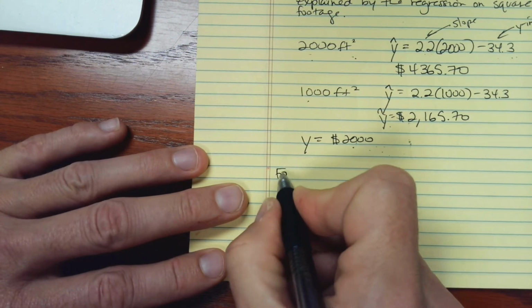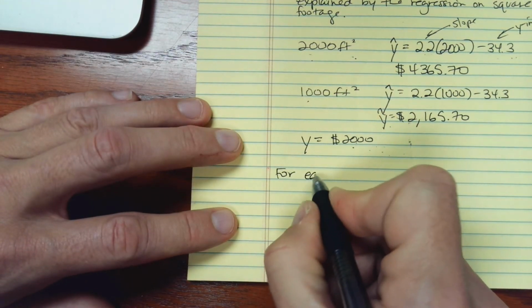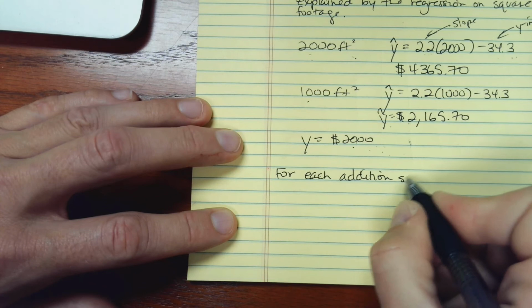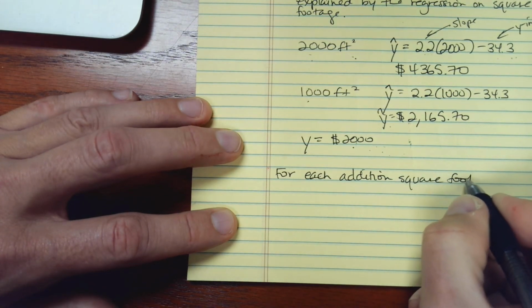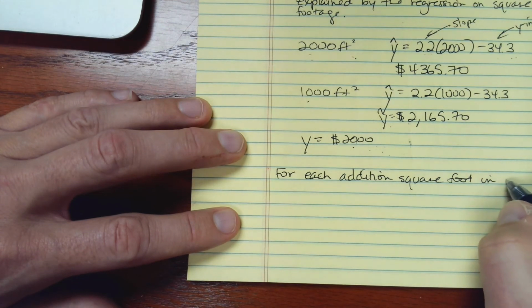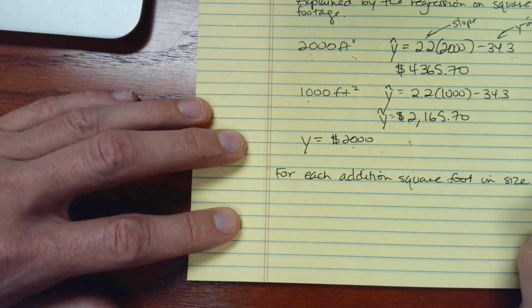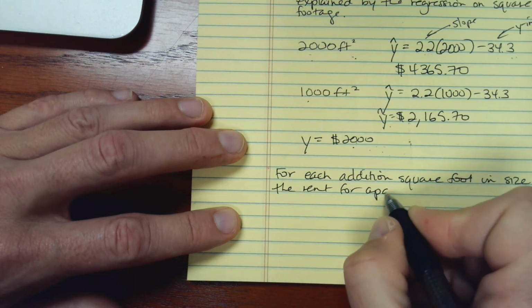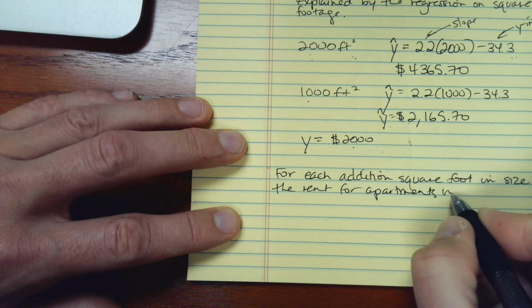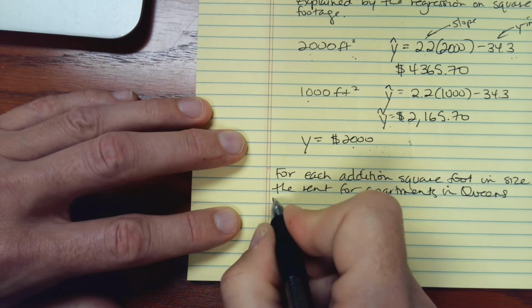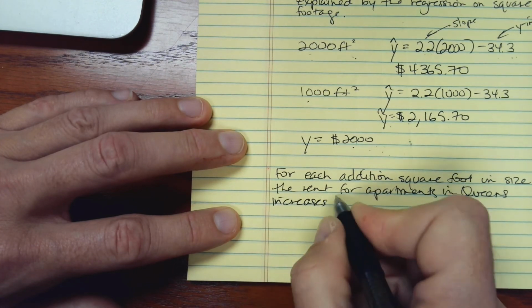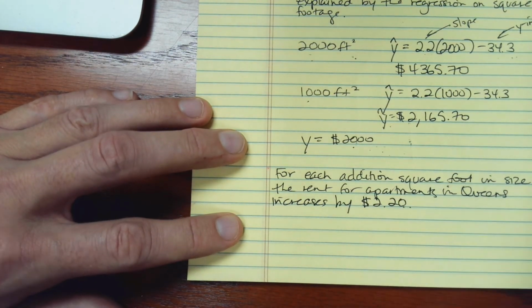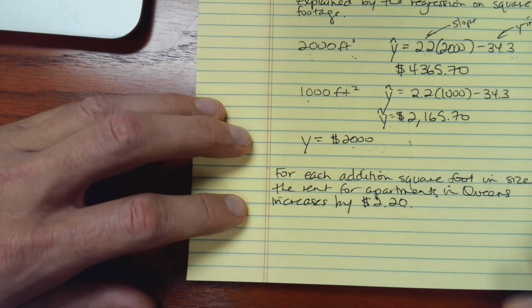That tells us that for each additional square foot in size, the rent for apartments in Queens increases by $2.20.